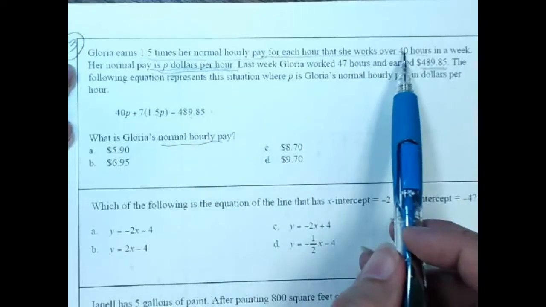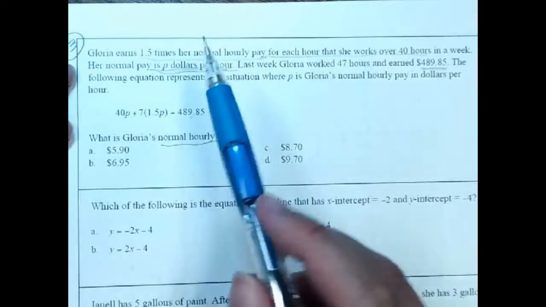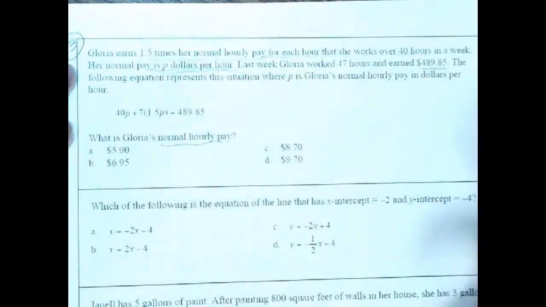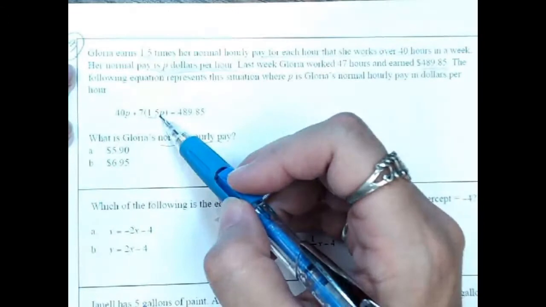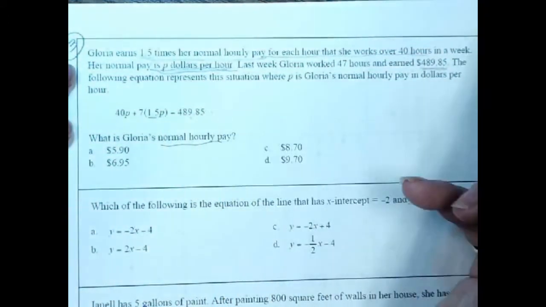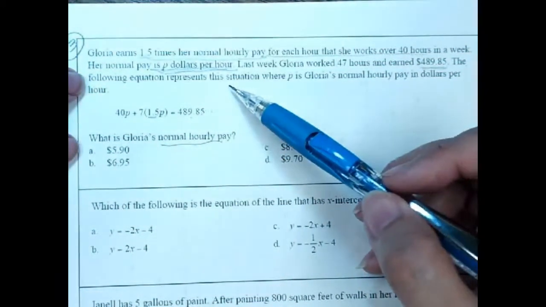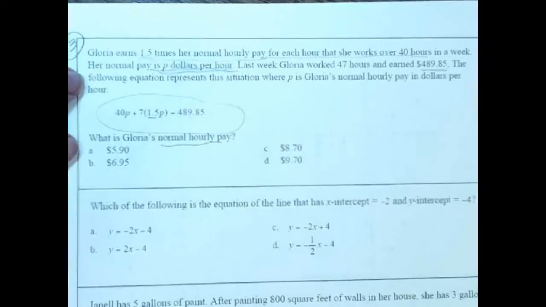They took 40 hours times her normal pay. That sounds reasonable. If I make $10 an hour, I do 10 times 40. That's how much I make. And then I made 1.5 times for anything over the 40. Okay, that seems reasonable. The following equation represents this situation where she did it. So they're telling me this is the right equation here.